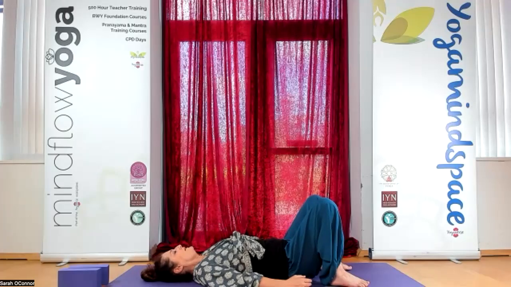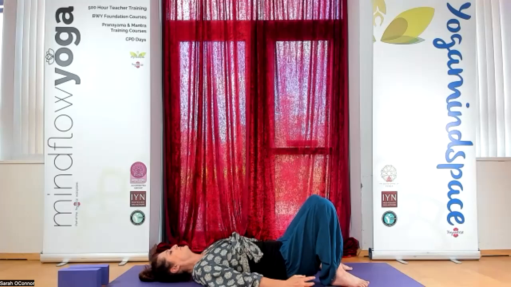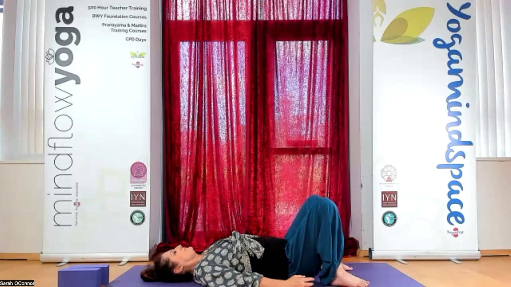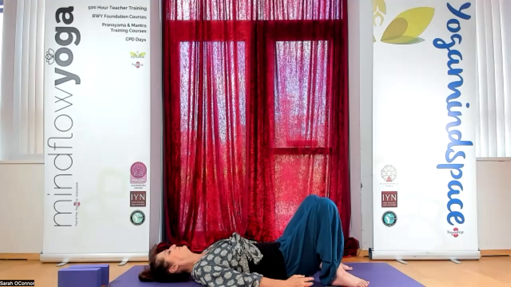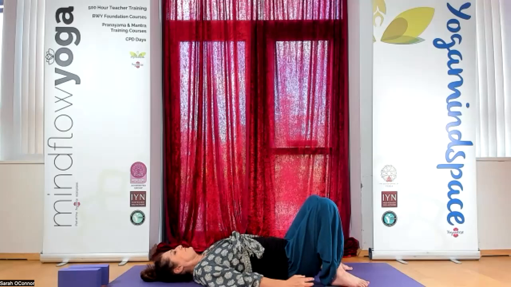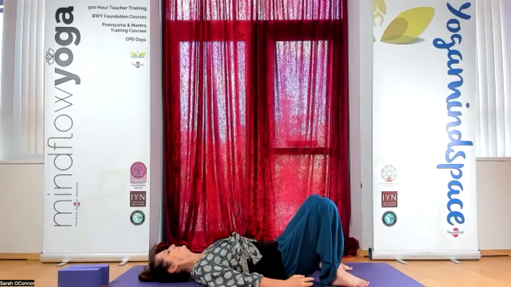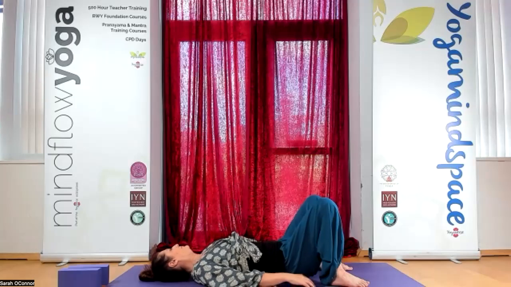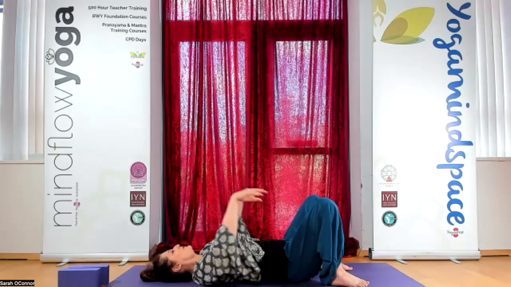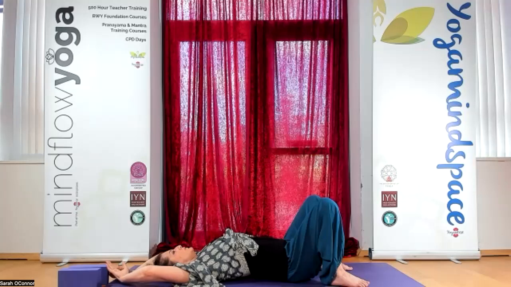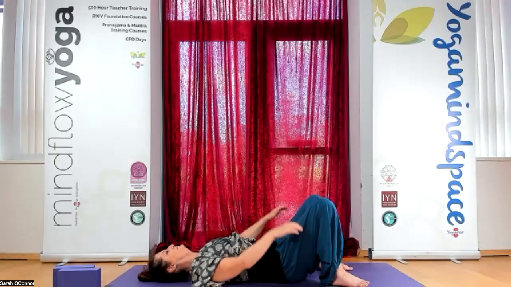Feel that sense of rocking that lumbar arch. Lovely. Now as you inhale, sweep the arms over. Be aware of that energy moving further up through the spine. Now exhale, hands come back.